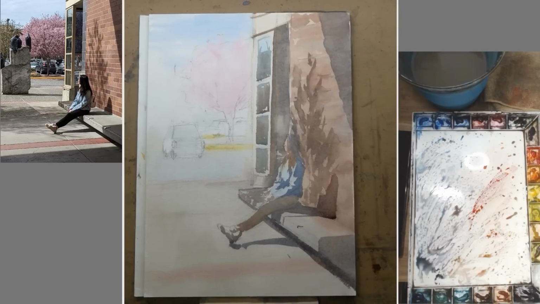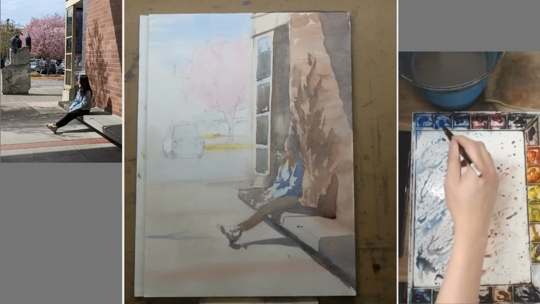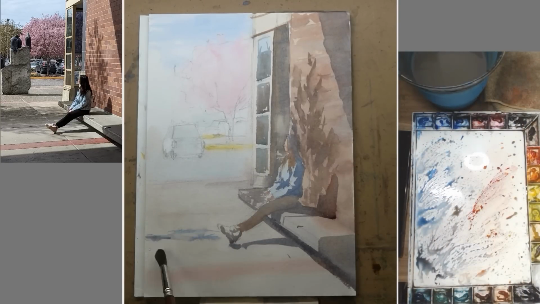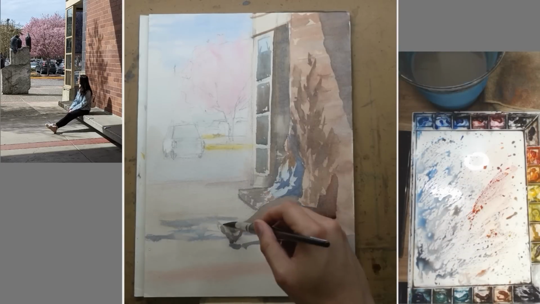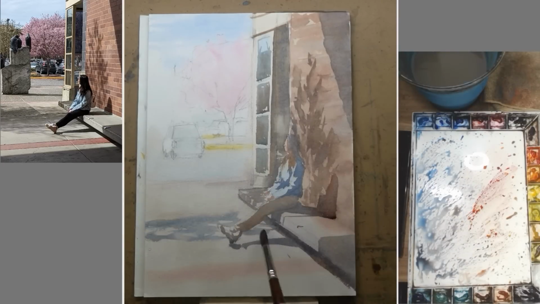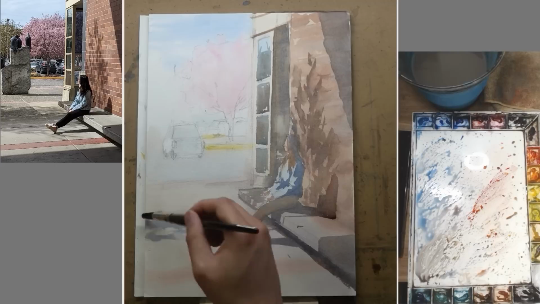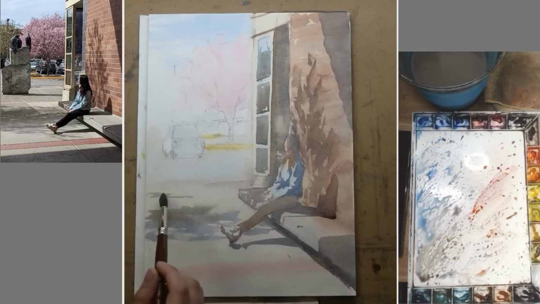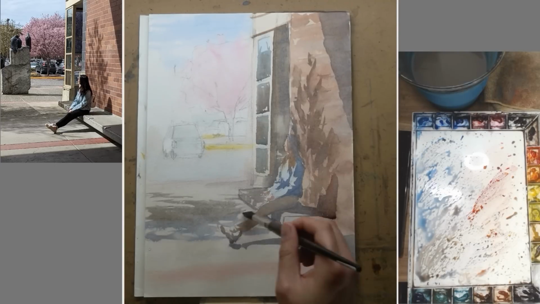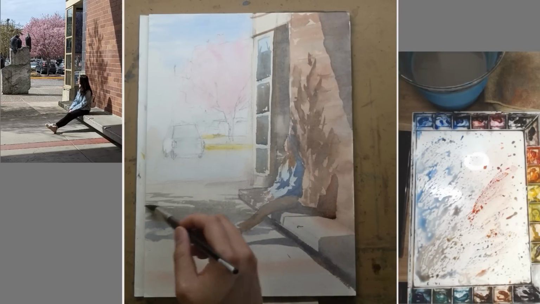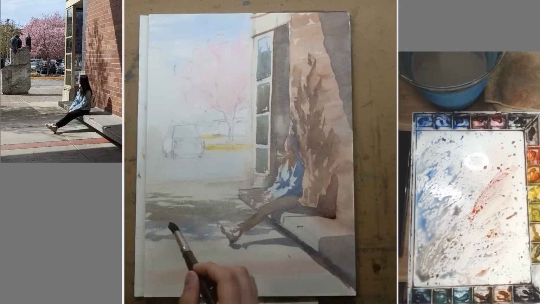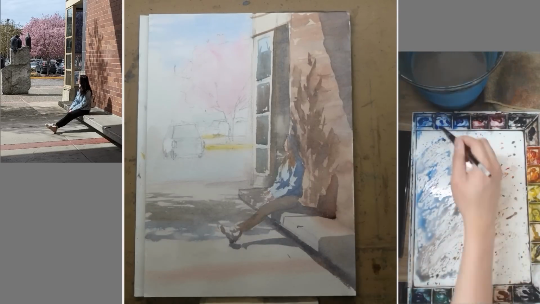Adding some more dark underneath the bench. It'll make the bench pop out. And I'm starting to paint the cast shadow across the floor. This cast shadow is cast by a tree on the left side of the frame. We don't see it, but we see the cast shadow. It's great because that connects to our figure and that creates a very nice, interesting middle value shape.